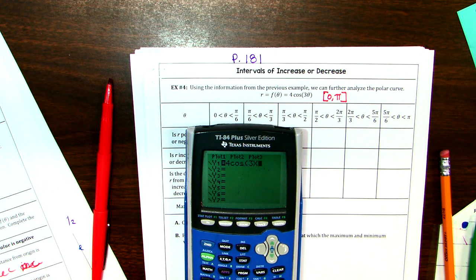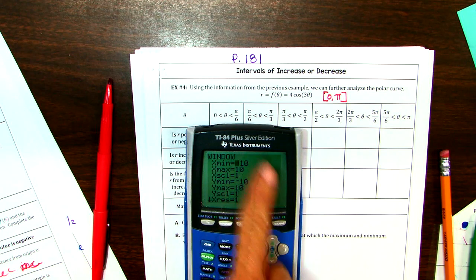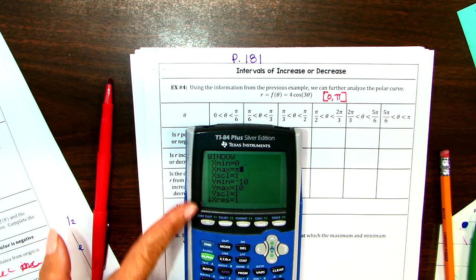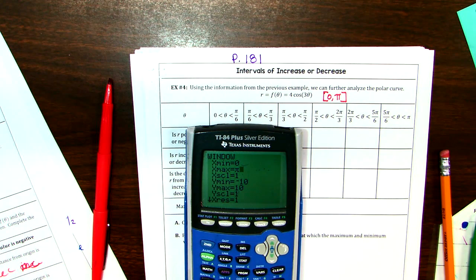And I'm not going to graph it. I'm going to first go and change my window, okay? Remember, when you're in rectangular form, your windows default to 10 in every direction. So the 4 quadrants, 10 in every direction. So we're going to change this to from 0 to pi. Now, it's x-axis in rectangular. It's the polar axis in rectangular. So some slight differences, but we can adjust really easily.